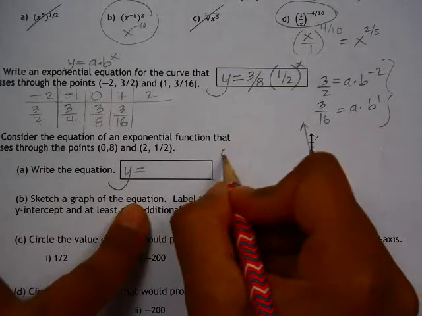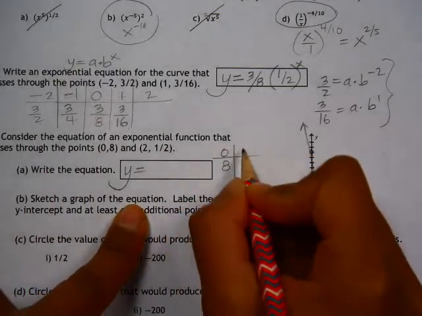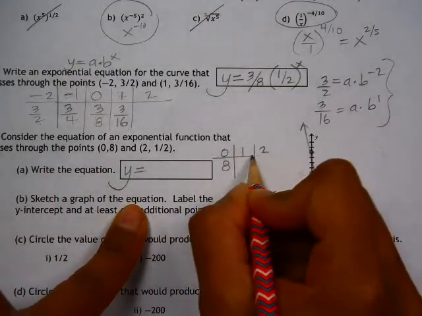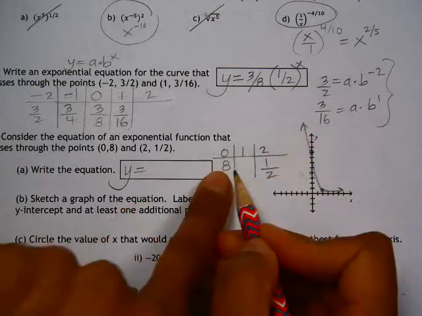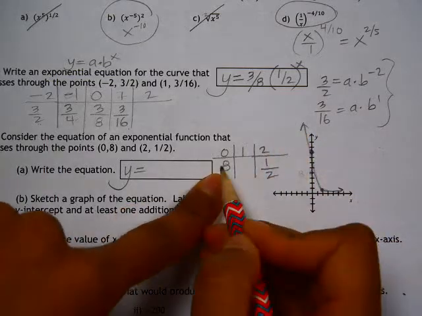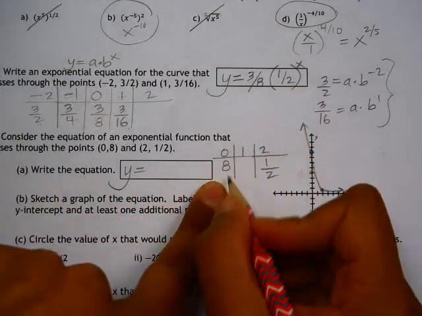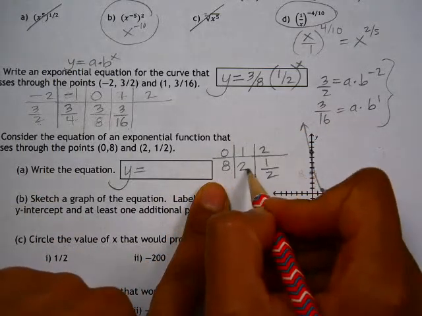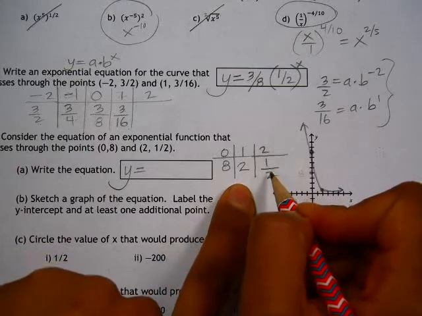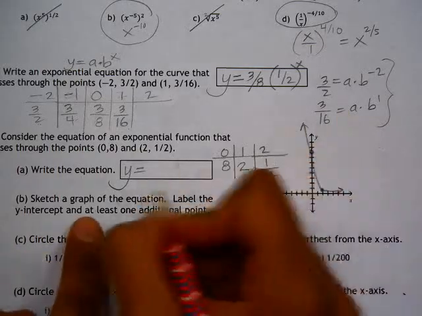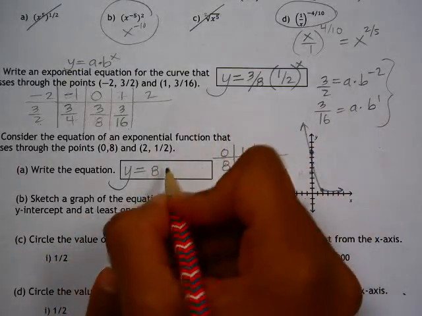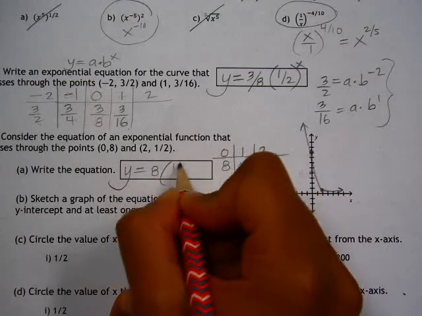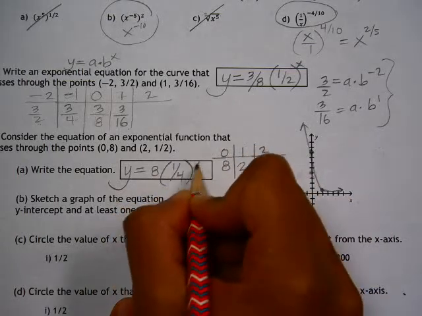So again, you can make a table. And here we're trying to get from 8 to 1/2, where you need to divide by something. So 8 divided by 4 is 2. 2 divided by 4 is 0.5, 1/2. So we can see here that the initial value is 8. We're multiplying by 1/4, and then to the x.